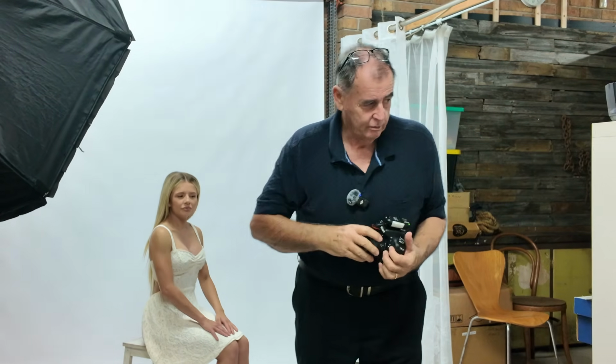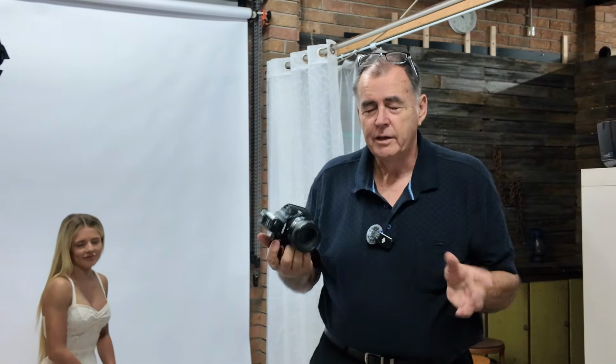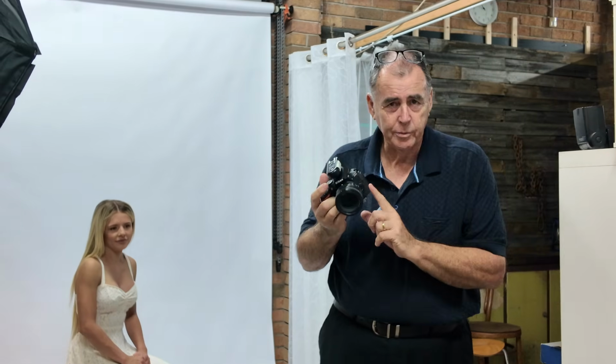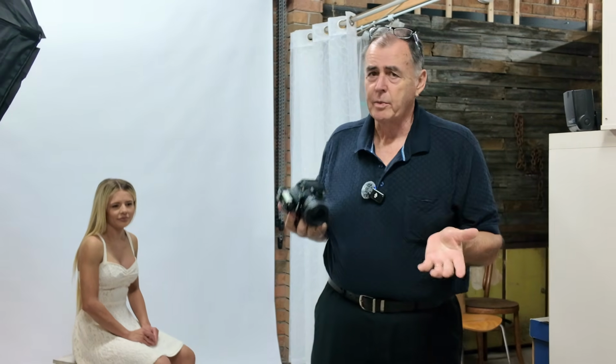Okay. So you can see that, it looks quite good, but my crop sensor camera is going to do a better job. So I'll just change those over. Now I've got my 50mm on my crop sensor and see the results that we get from that. I'll be able to stand a little bit further back from Shay because of this crop sensor, and that's going to give me a better perspective on my shot.